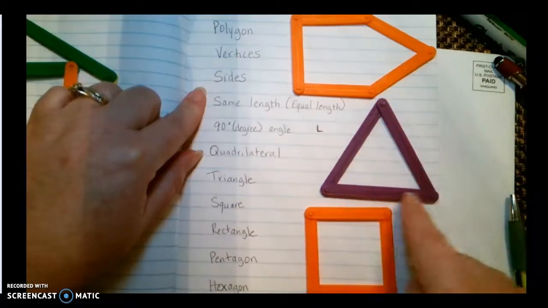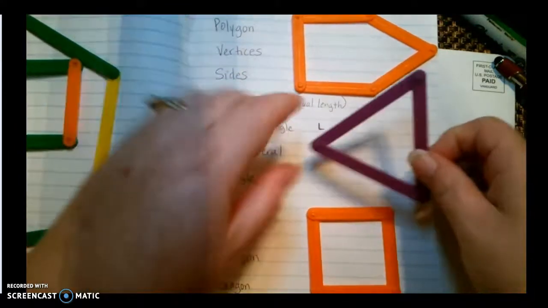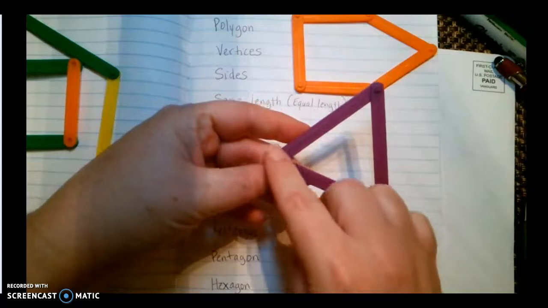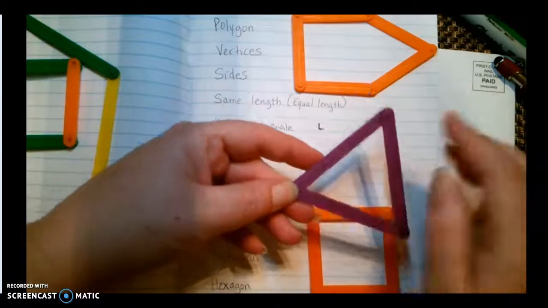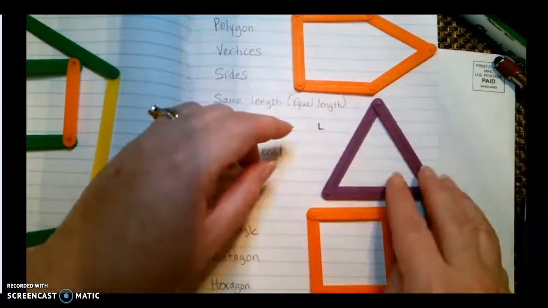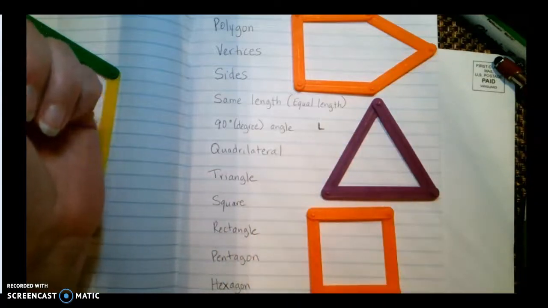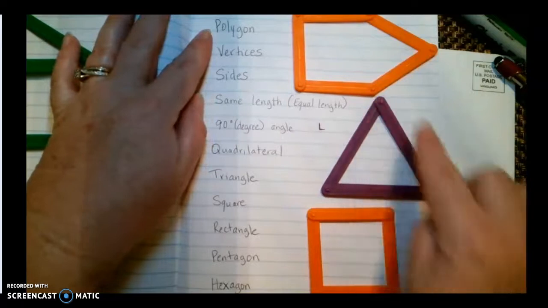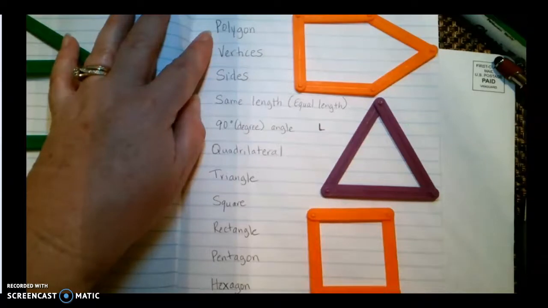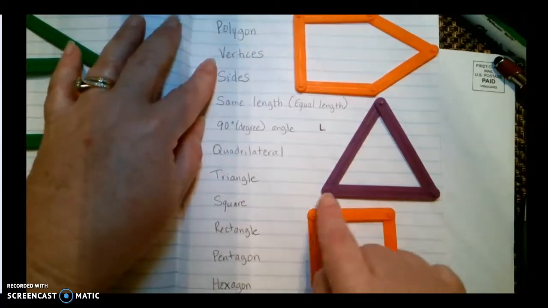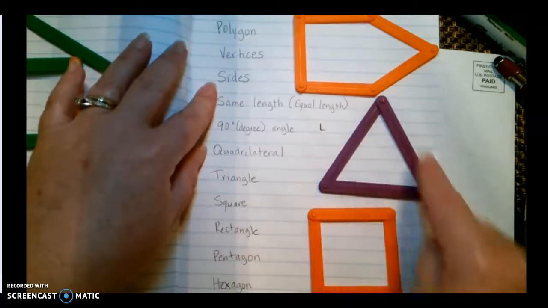The sides are the straight lines. That's another definition of a polygon. Not only is it a closed shape where all of the sides are connected, the sides all have to be straight lines. There can be no curves in the line. So a circle would not be an example of a polygon because the lines on a circle are curved. All right, so again, a polygon is a closed shape where there are solid sides to the shape. The sides are all straight. Vertice is the corner. Sides are the edges of the shape.